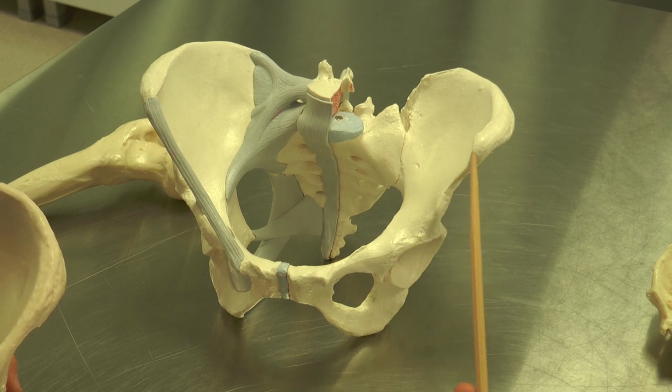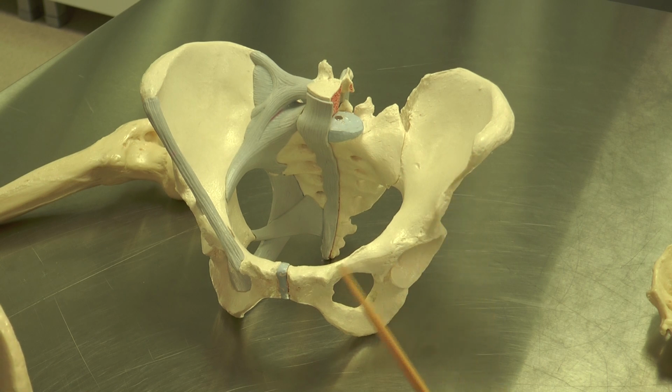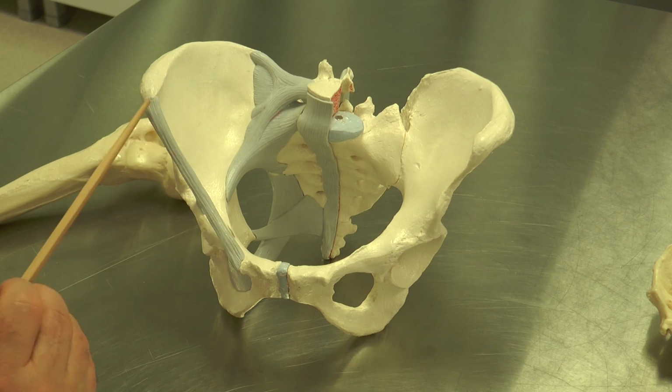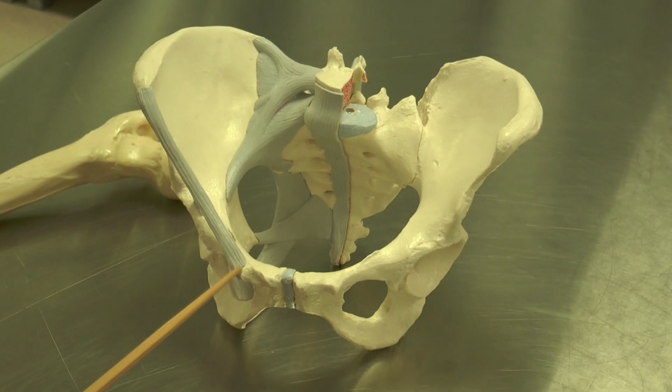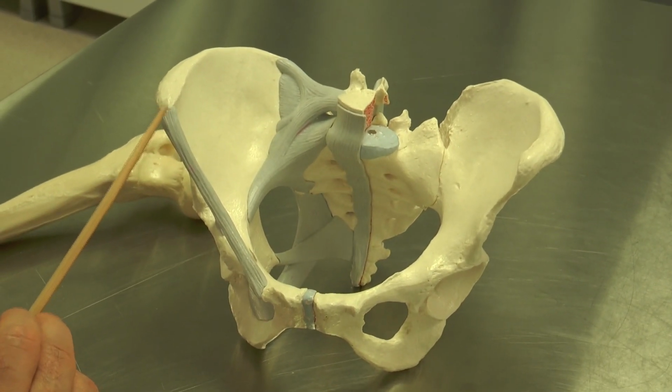One of the important attachments for the anterior superior iliac spine is the inguinal ligament. The inguinal ligament arises from here and goes all the way down and attaches to the pubic tubercle, which is this. This is the pubis, and this is the pubic tubercle. So this is the inguinal ligament. It attaches from the anterior superior iliac spine, goes all the way down and attaches to the pubic tubercle. This is one of the important attachment sites for the anterior superior iliac spine.